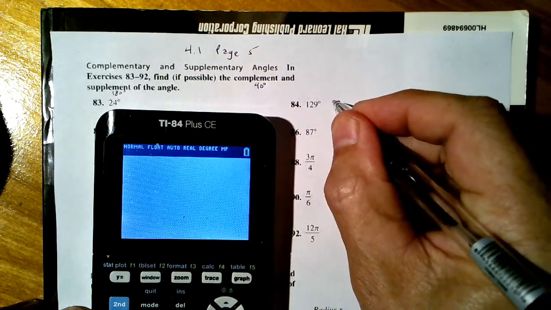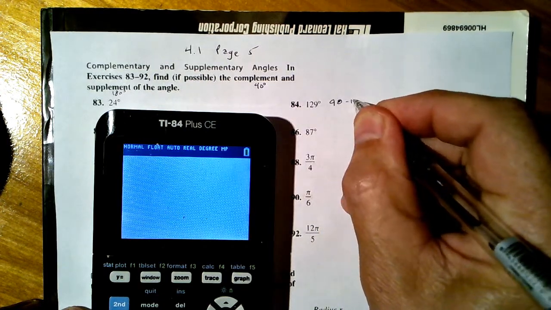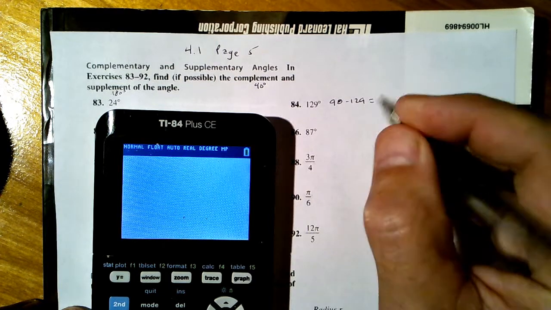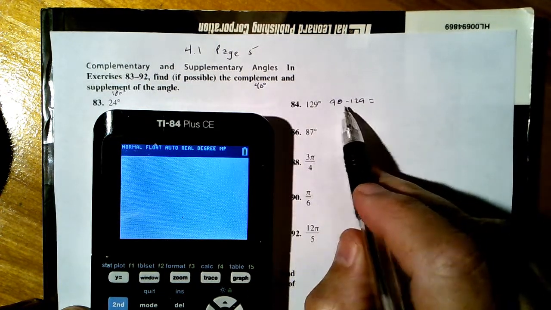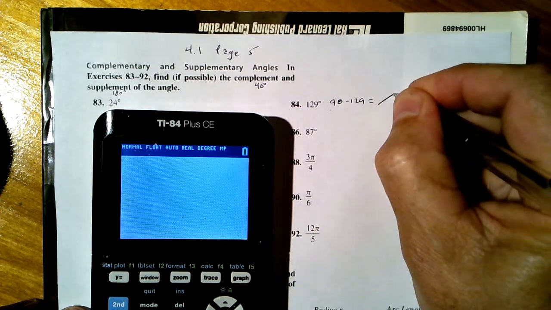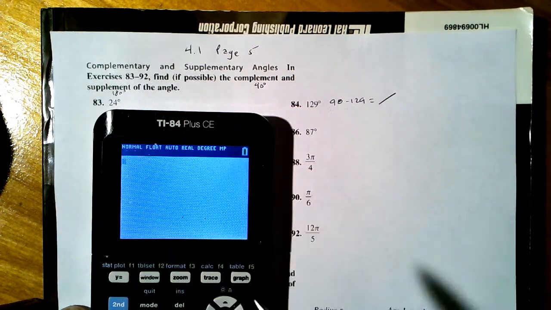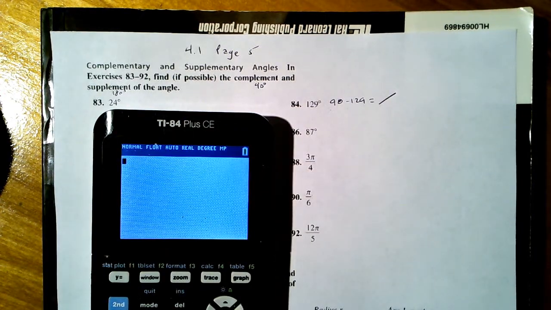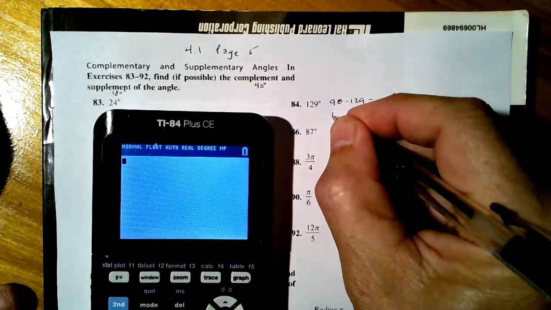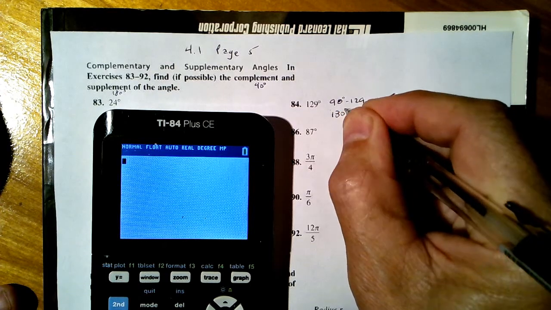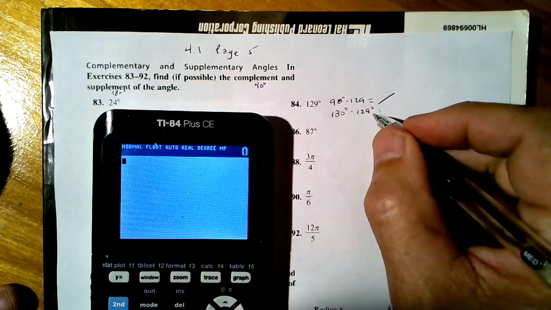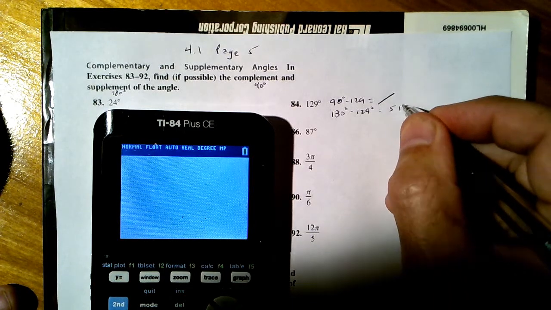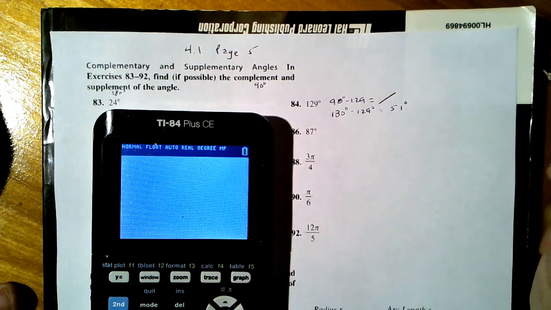So 90 degrees minus 129. Whoops. Oh, we can't have a complementary angle. Doesn't exist. That's why they say if possible. So we're not going to deal with negative angles when we're talking about complements and supplements. But supplementary, 180 degrees minus 129 degrees is 51 degrees.